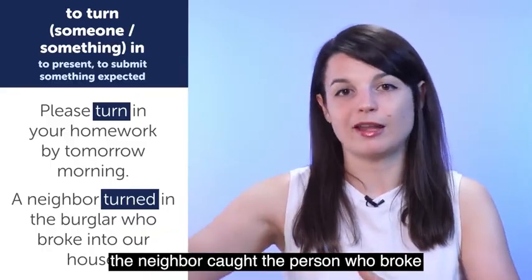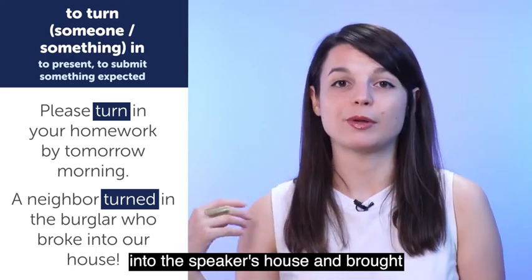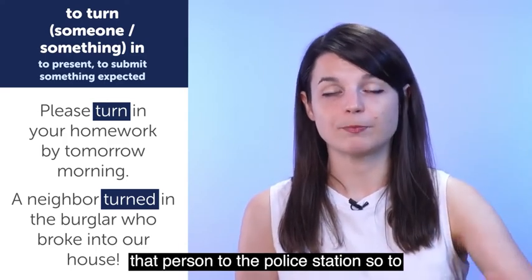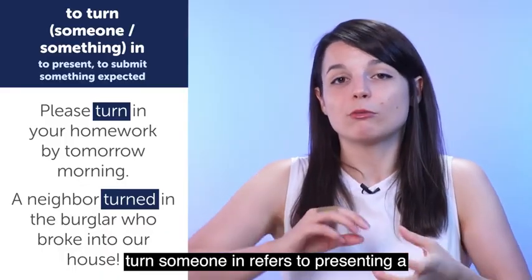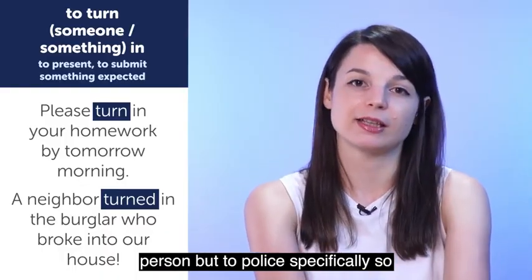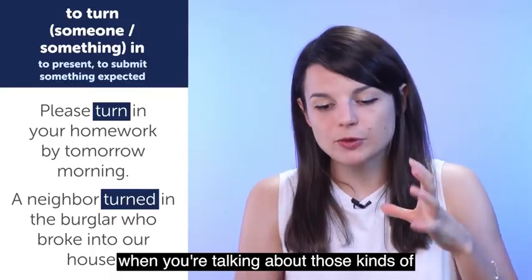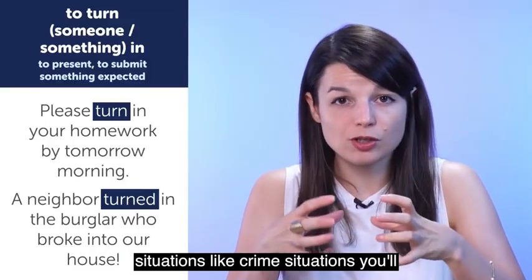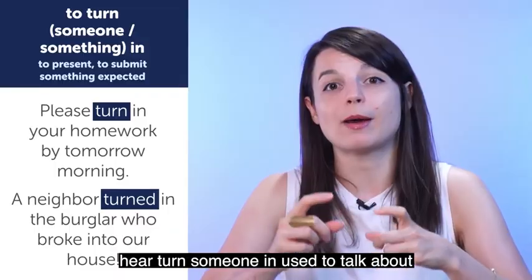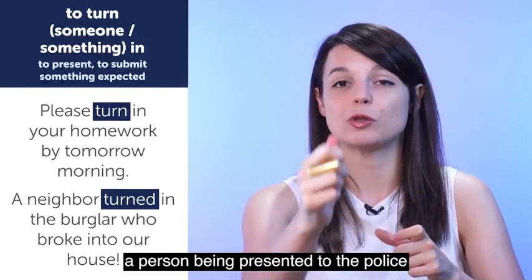So for some reason, the neighbor caught the person who broke into the speaker's house and brought that person to the police station. So to turn someone in refers to presenting a person, but to police specifically. So when you're talking about those kinds of situations, like crime situations, you'll hear turn someone in used to talk about a person being presented to the police.